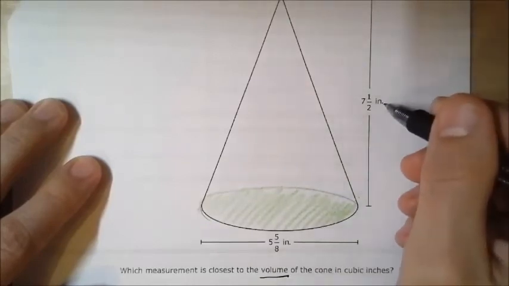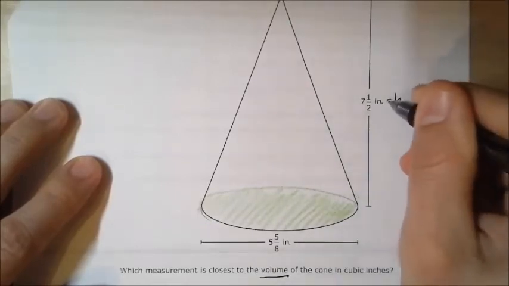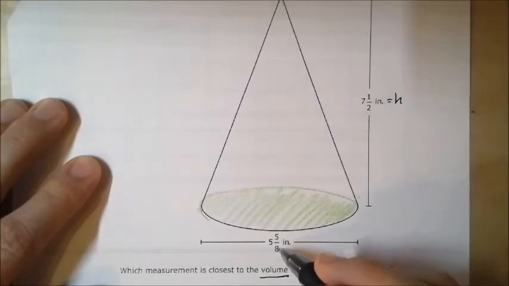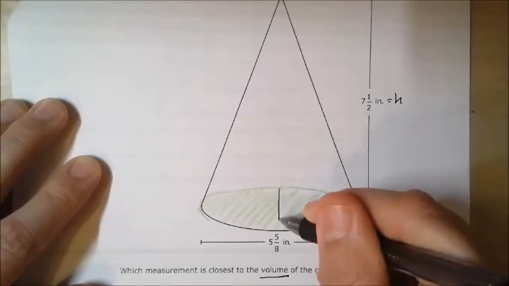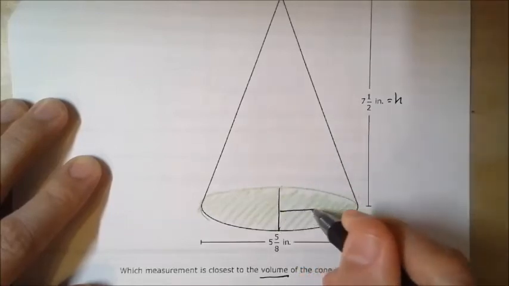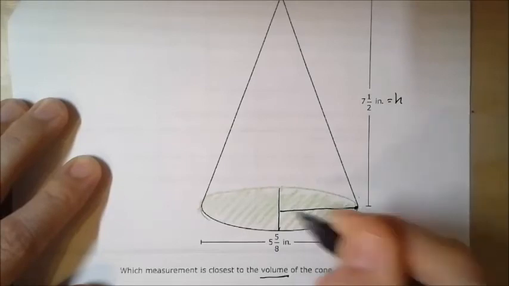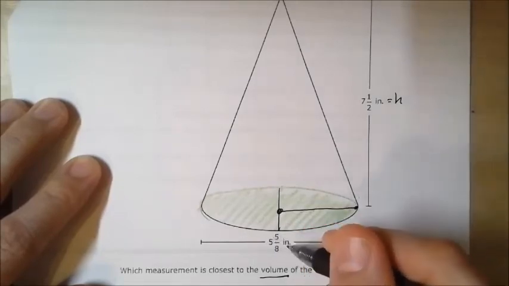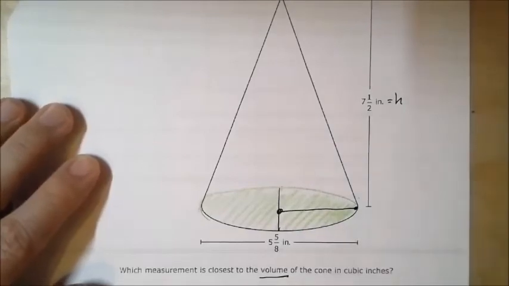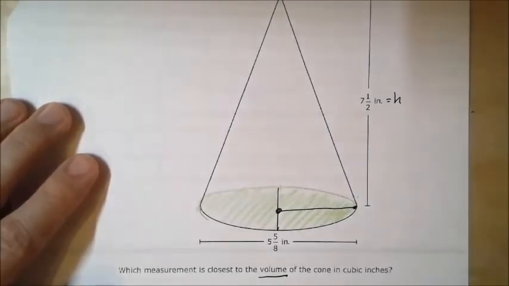And then I want you to think about it. They've given us the height right here. And then when you're looking at this particular measurement, they've given us the diameter. So since we're looking for volume, we want to go ahead and cut that in half, right? Because we just want the radius. And my radius, which is half of the diameter, would be half of 5 5/8. So that number, I would go ahead and use my calculator. I wouldn't try to do that in my head.